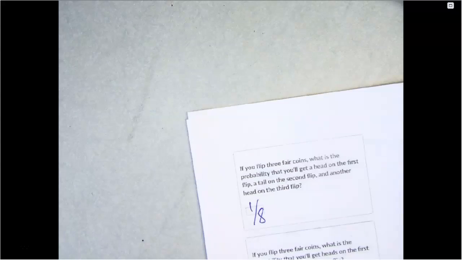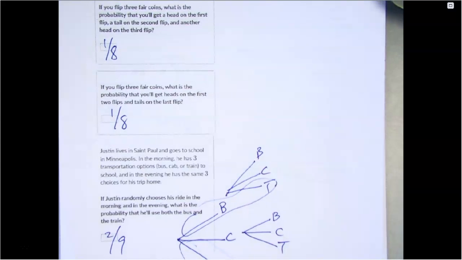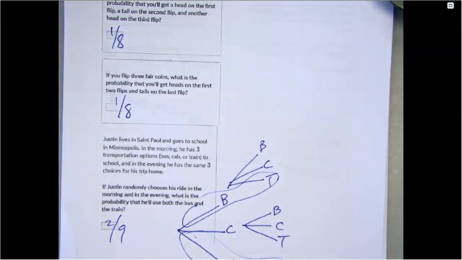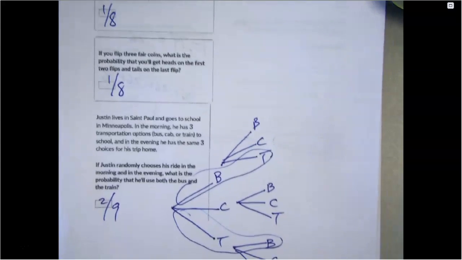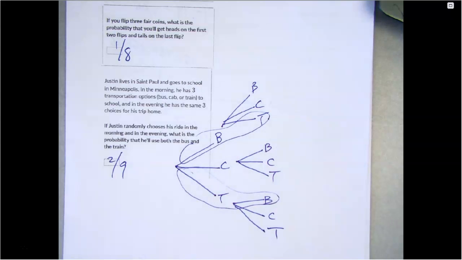Alright, here's that page. The third one's a little tricky because it says like what's the probability that it uses both the bus and the train, but that could happen 2 ways. It could happen on the way there or on the way back. So that kind of changed a little bit, so it might help you to draw a tree on that one. So this is the first trip and this is the second trip. And if he's going to ride the bus and the train, he could go bus then train. You could also go train then bus, and so there's 2 ways out of the 9 possibilities.